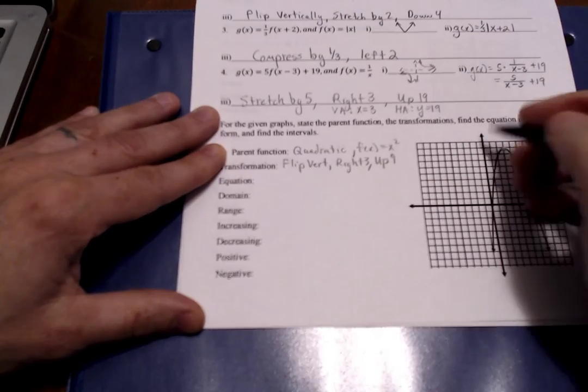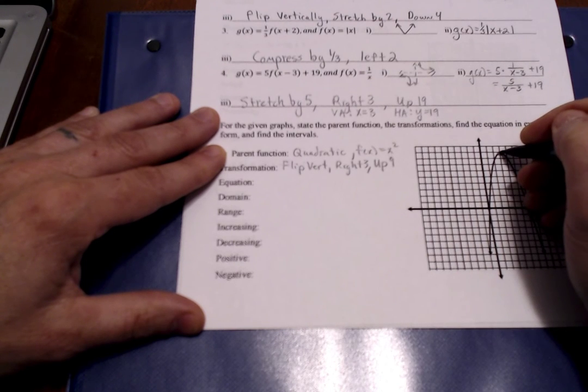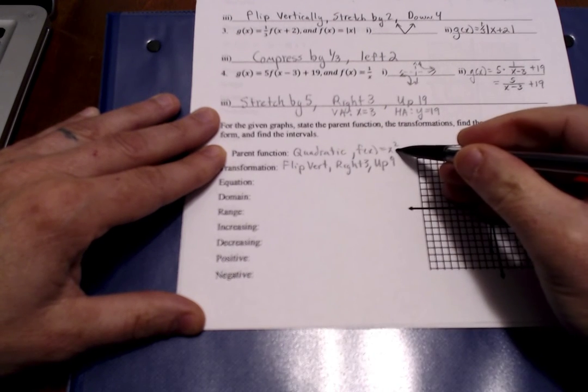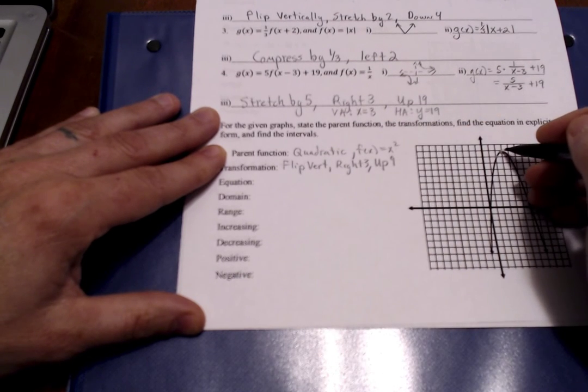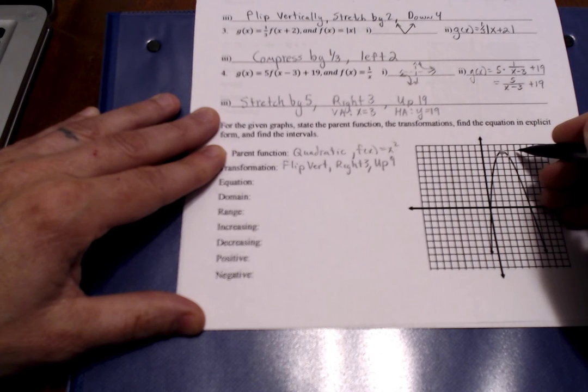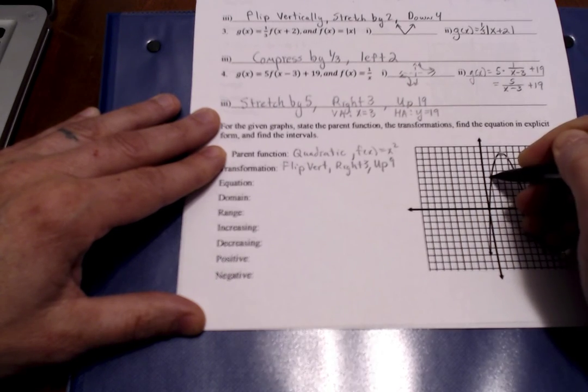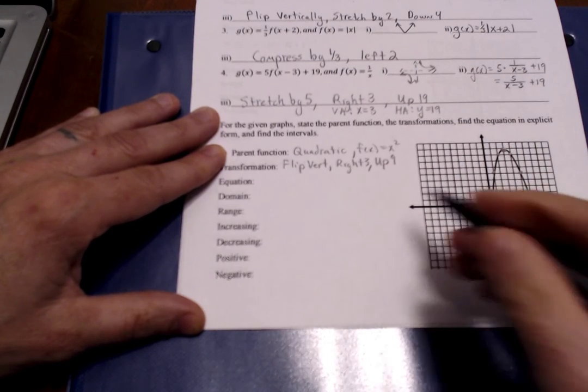That means, well, let's see, has it been stretched? If I go to the right 1, it's down 1. If I go to left 1, it's down 1. Let's see, if it's a squared function, then if I go to the right 2, it should go down 4. Let's see if that happens. 1, 2. 1, 2, 3, 4. Yep, sure looks like it's got a normal stretch factor.